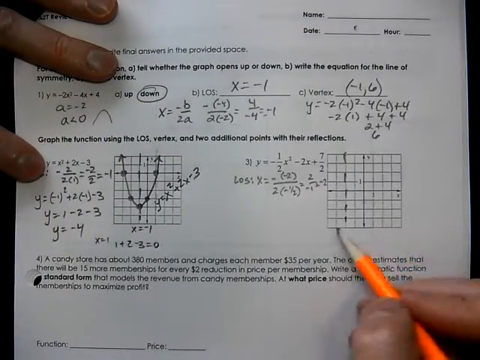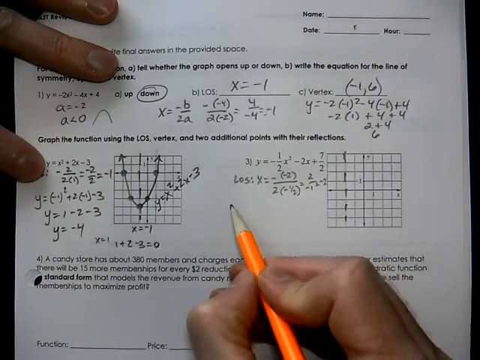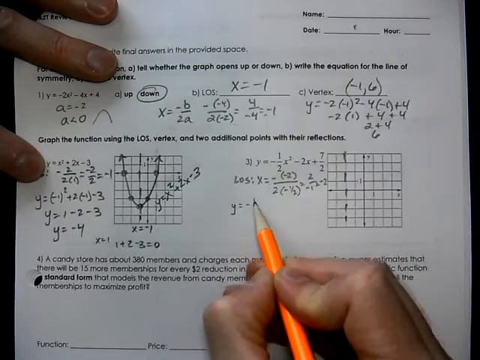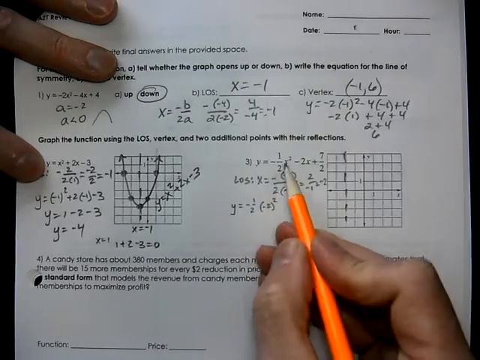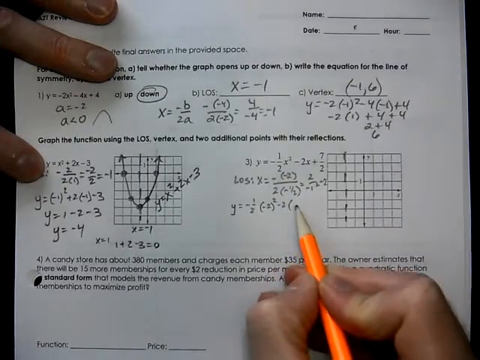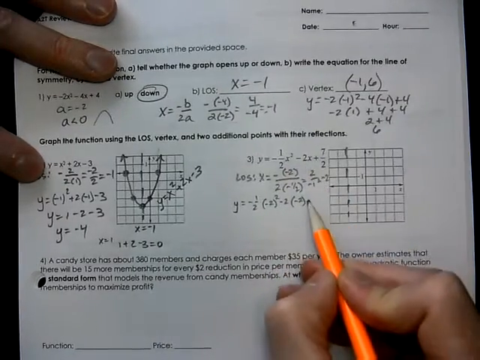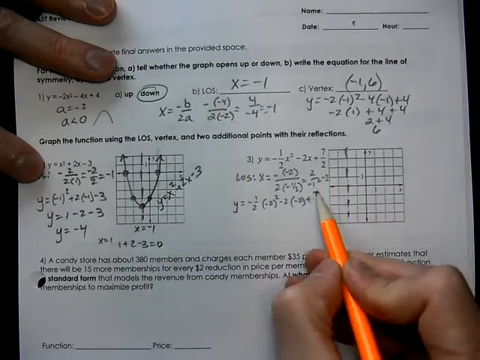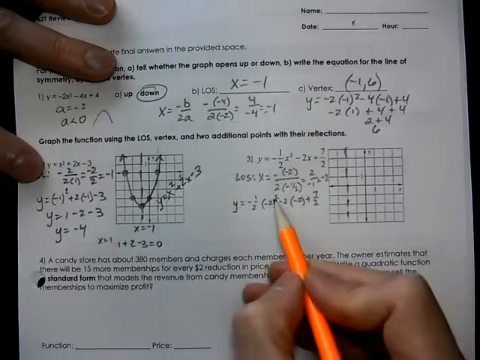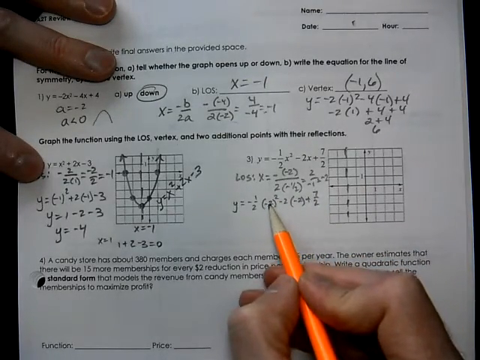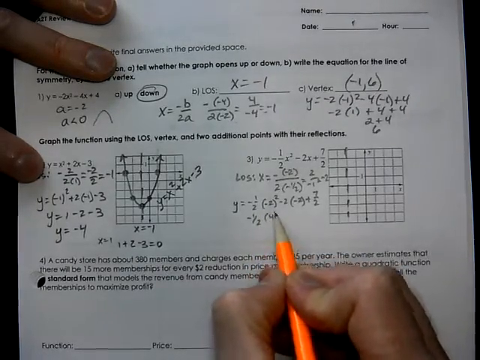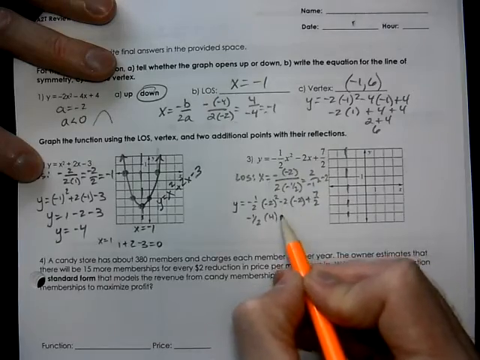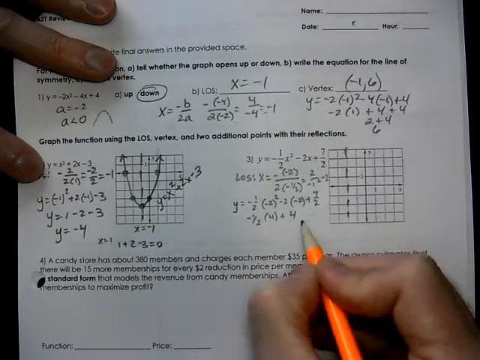We're going to plug in our -2 back into the problem. So we're going to square the -2, minus 2 times -2, plus 7/2. Well, first we have to square -2 to get +4. -2 times -2 is +4.